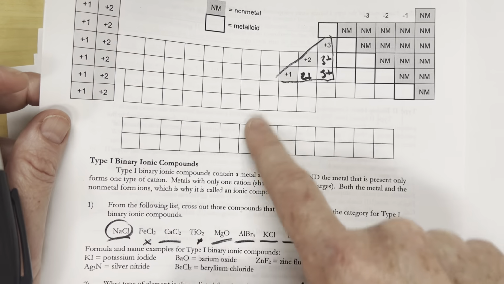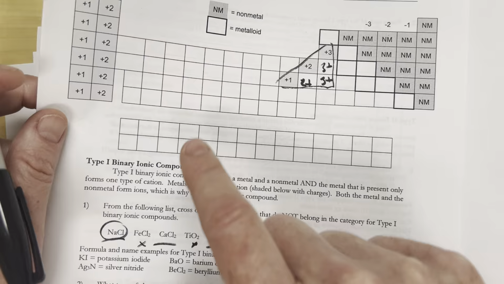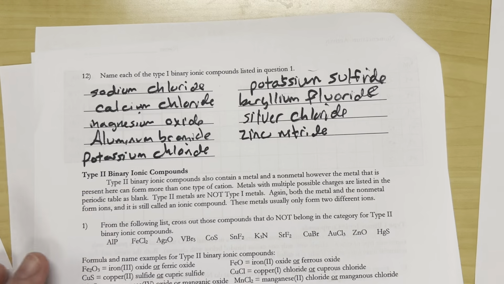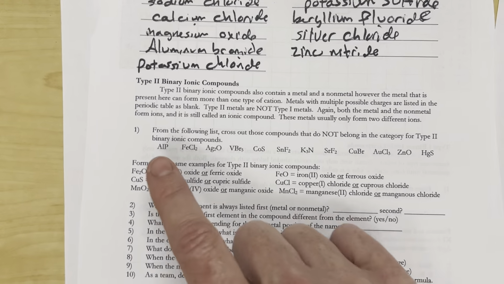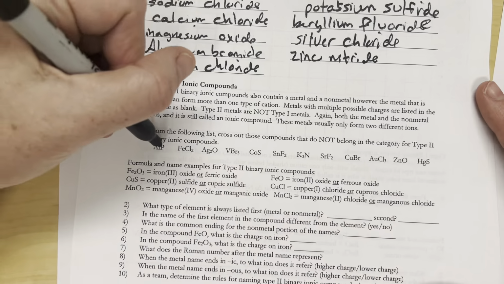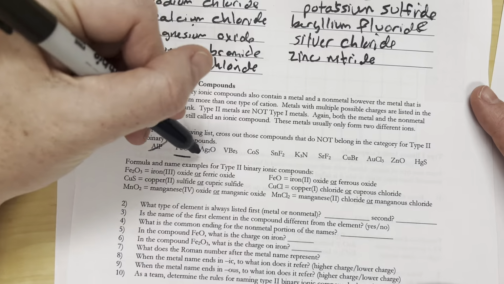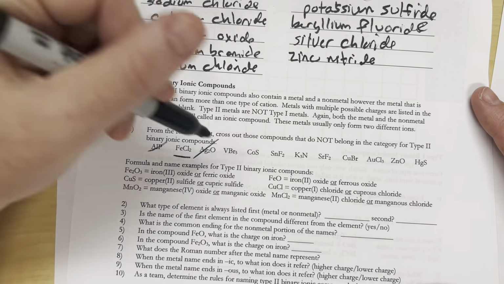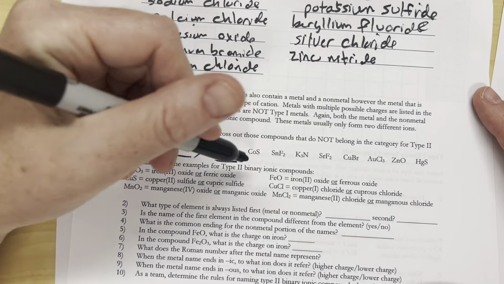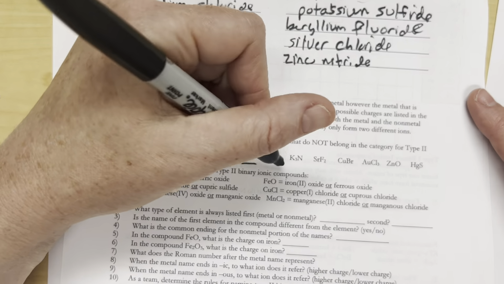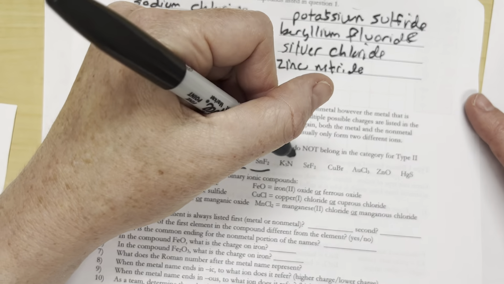So if we don't know the charge, all these white spaces right here, they're going to be type 2. So looking through it, aluminum, we know its charge, we'll cross it out. Iron, we do not, we keep it. Silver, it's a +1, it's in the triangle, we know it. Vanadium, keep it. Cobalt, keep it. Tin, keep it. Potassium, no.